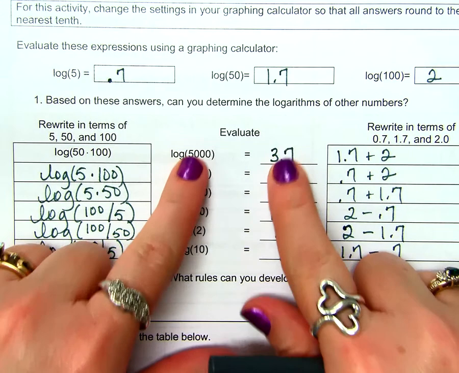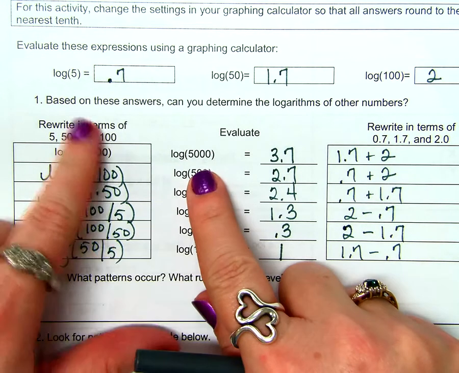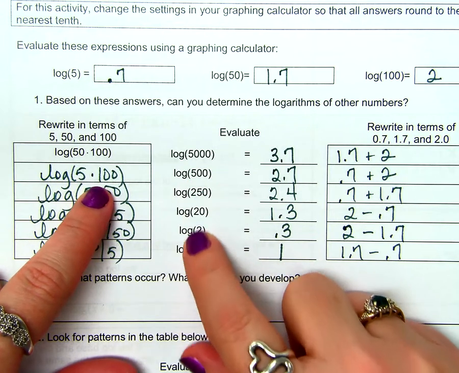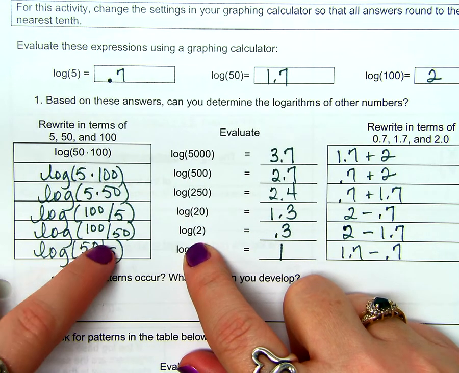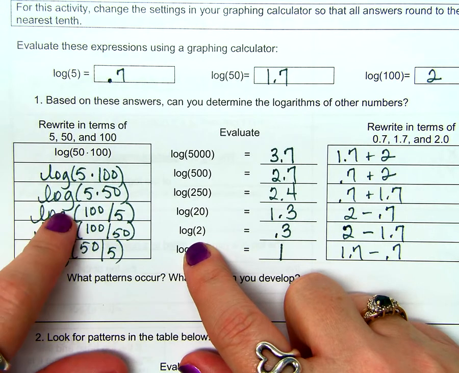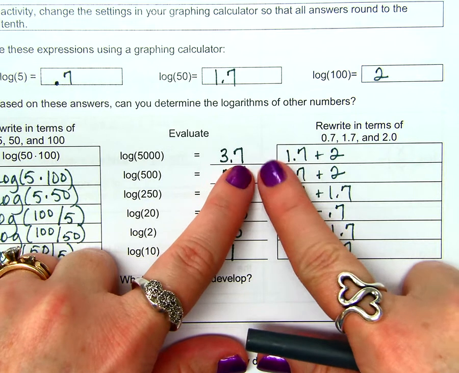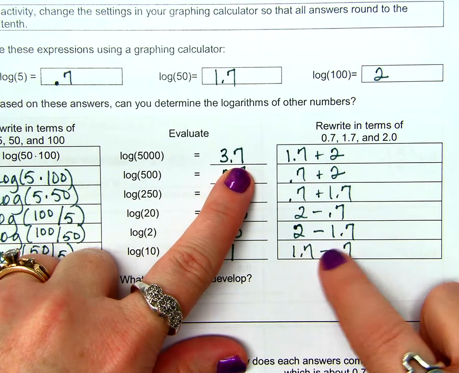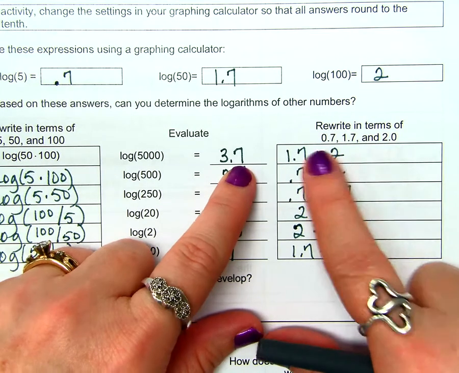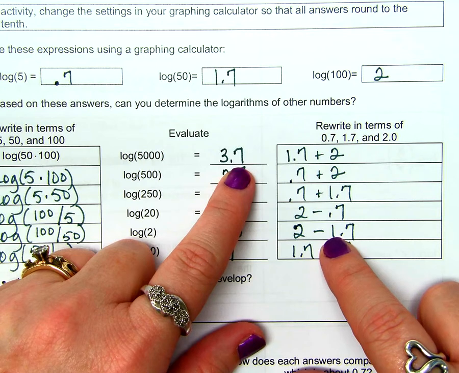Okay? These were the problems, right? These were the original problems. On this side, we tried to rewrite what was in the argument as either a product or in this case a quotient of these three numbers, right? And on this side, it turned out we wrote what the value was either as a sum or a difference of these three numbers. I didn't tell you how to do it. I just said, how can we make this number from these three numbers, right? You guys figured out that it was a sum or a difference, right?